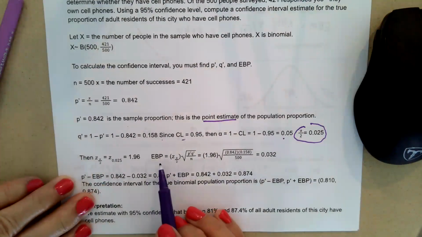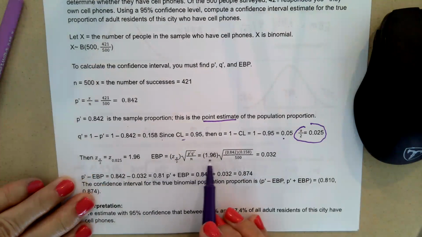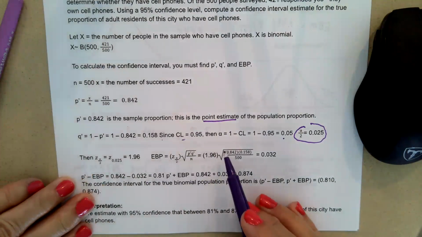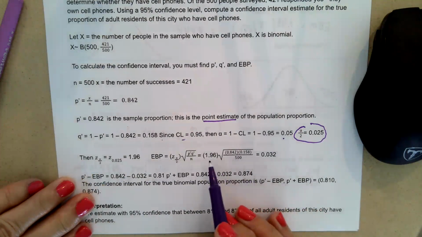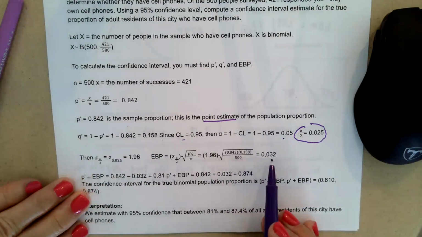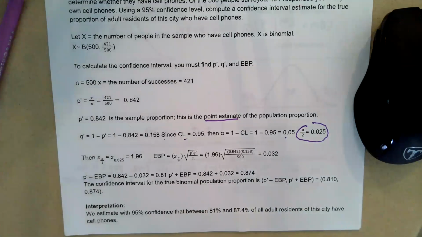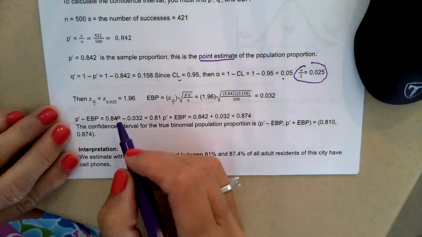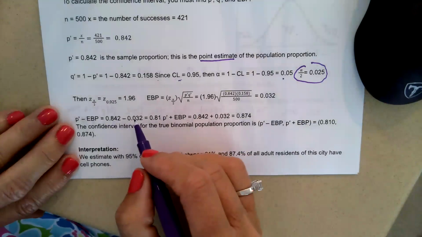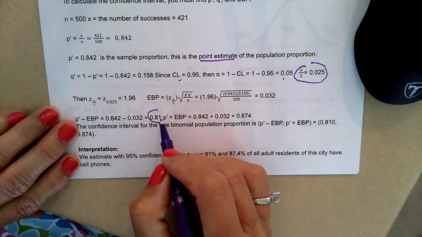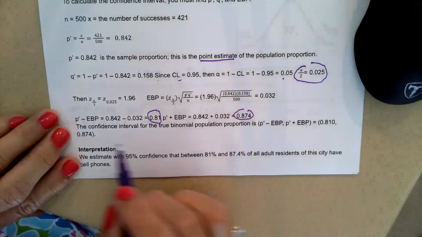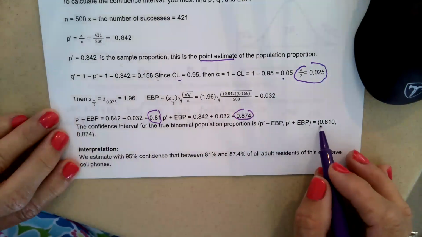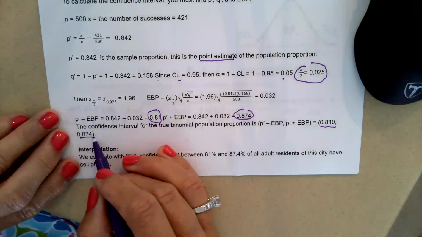So the error bound for a proportion is our critical Z, 1.96, times the square root of P hat times Q hat over N. And you can do all of that in a graphing calculator or on Desmos, and you get 0.032. So to find our confidence interval, we're going to take our P hat minus our EBP. So there's our lower bound. And then P hat plus our EBP, which is our upper bound. So our confidence interval is 0.810 to 0.874.